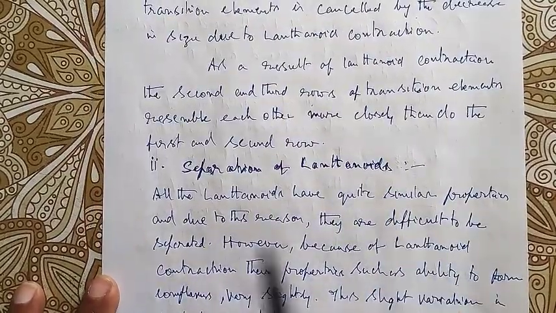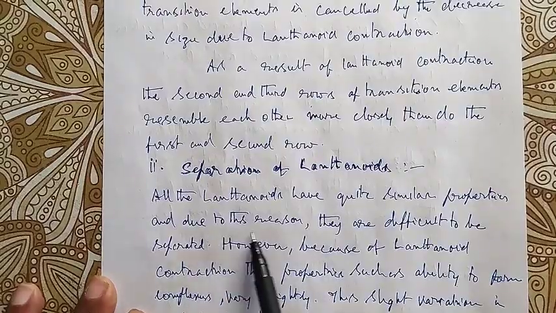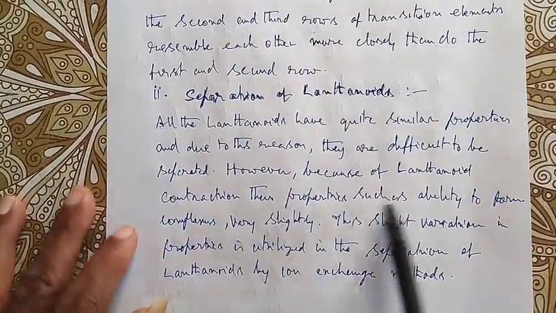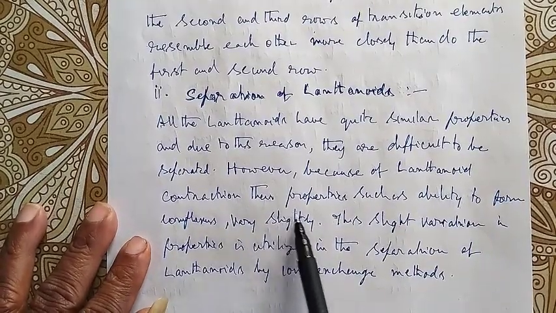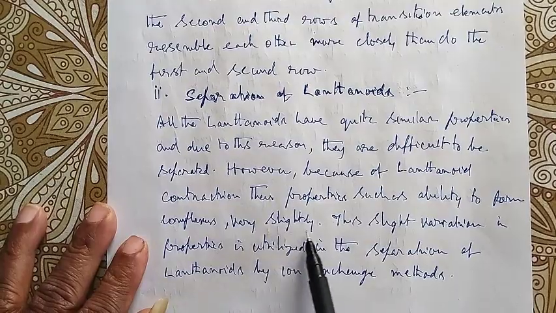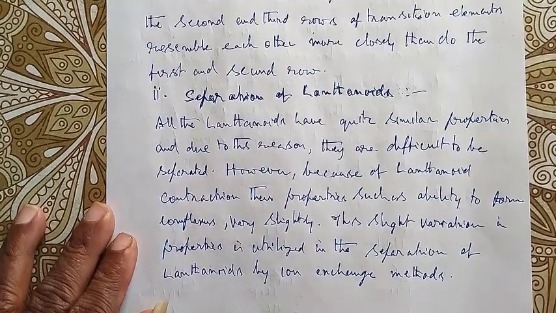Separation of lanthanoids. All the lanthanoids have quite similar properties, and due to this reason they are difficult to separate. However, because of the lanthanoid contraction, their properties such as ability to form complexes vary slightly. This slight variation in properties is utilized in the separation of the lanthanoids by ion exchange methods.